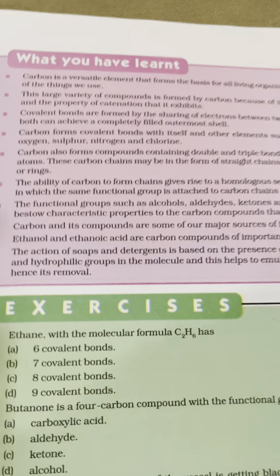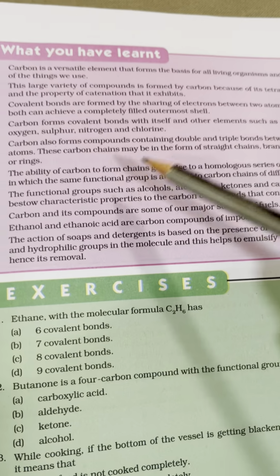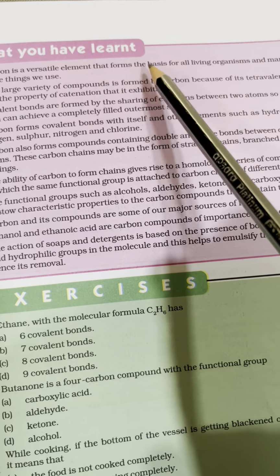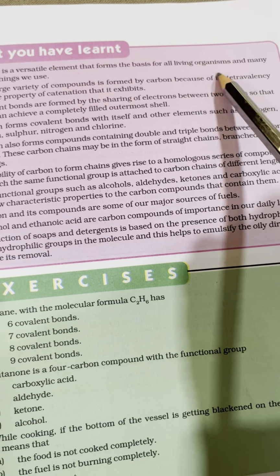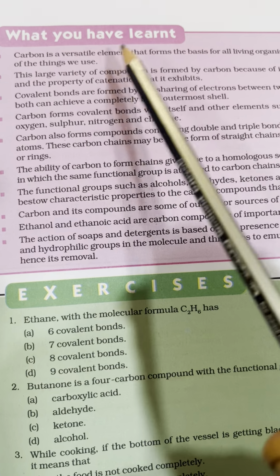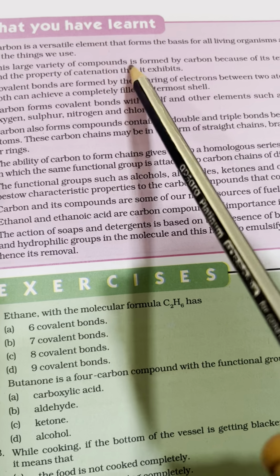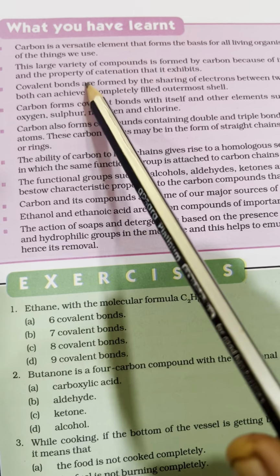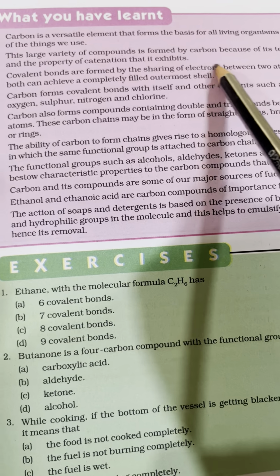Now let us see what you have learned. Carbon is a versatile element that forms the basis for all living organisms and many of the things we use. This large variety of compounds is formed by carbon because of its tetravalency and the property of catenation that it exhibits.